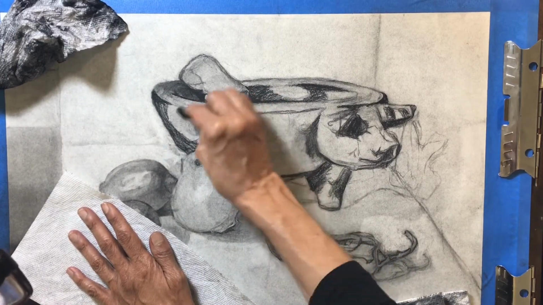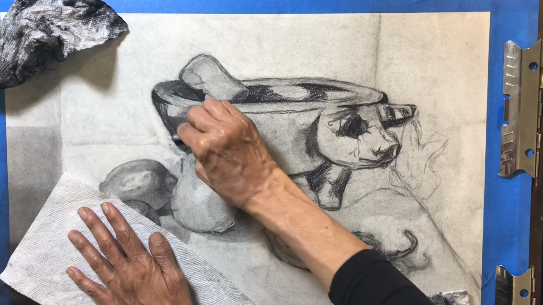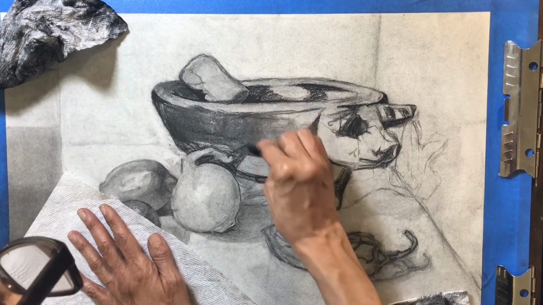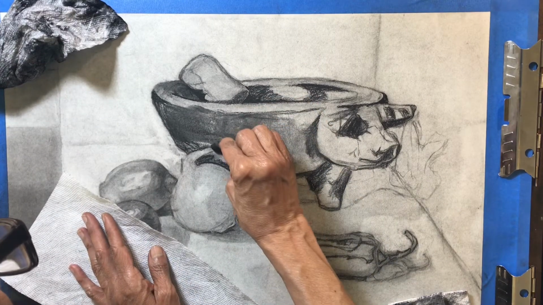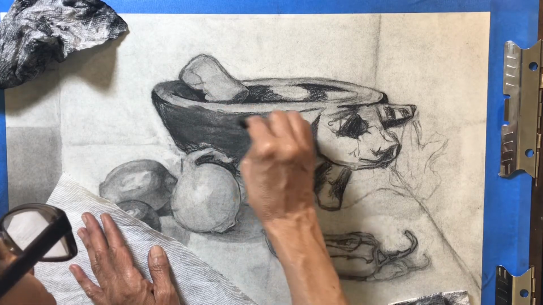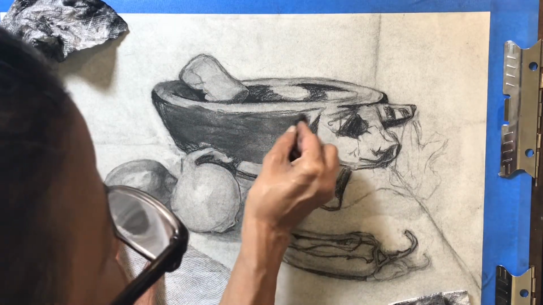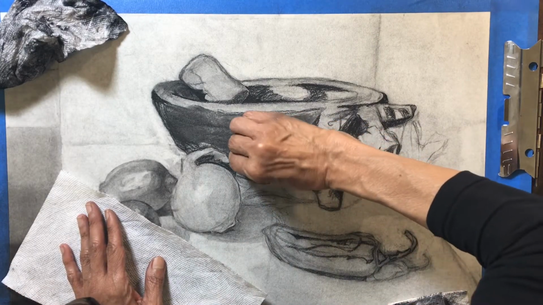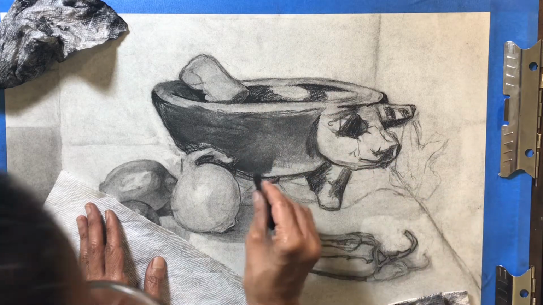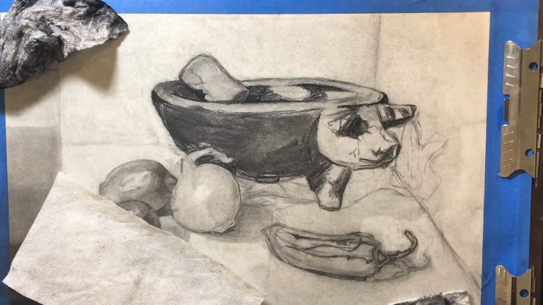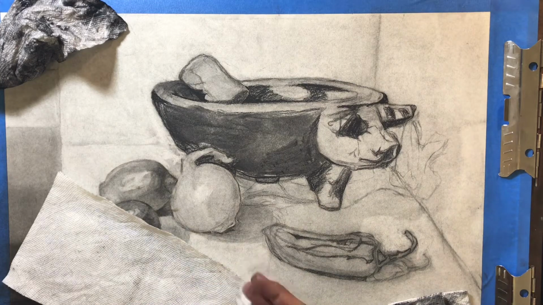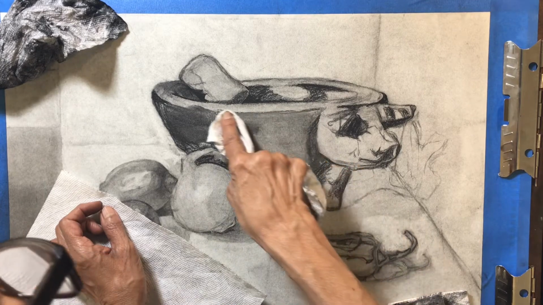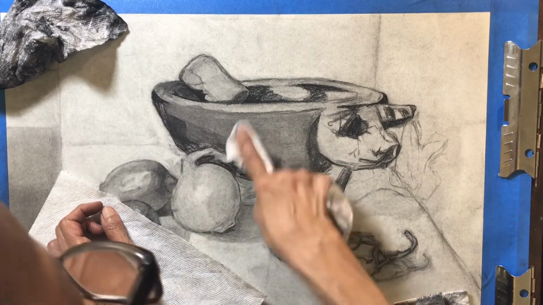So I get in here and see how far I can push this stuff down into the surface of my paper. I'm going to stay above the rim of that, and I'll go in there and darken that later. But I'm going to do this in sections, with the idea that I'll be able to have this whole bowl and use it to relate to the rest of the drawing that I'm doing here. And it also helps me not lose some of the contours that I put down.